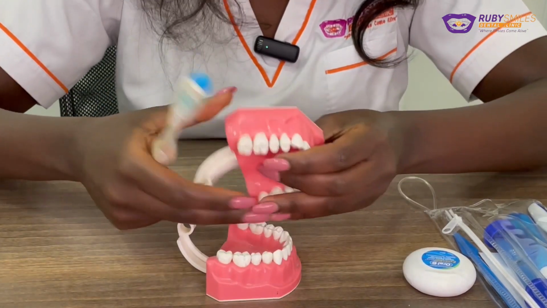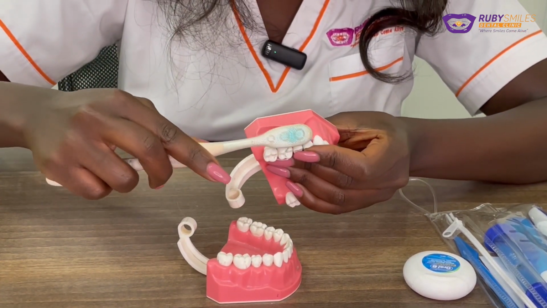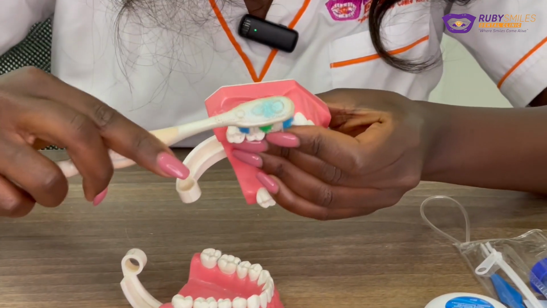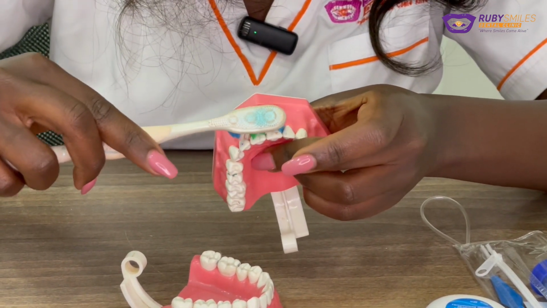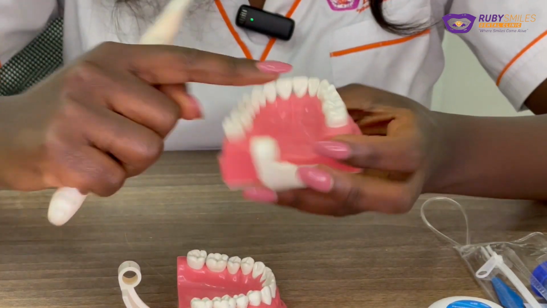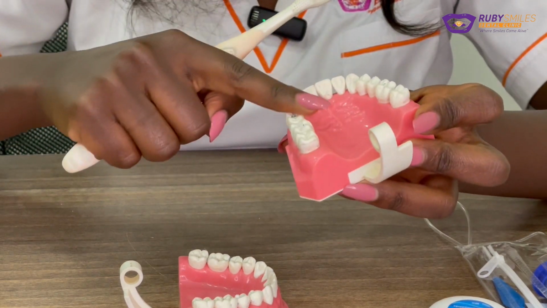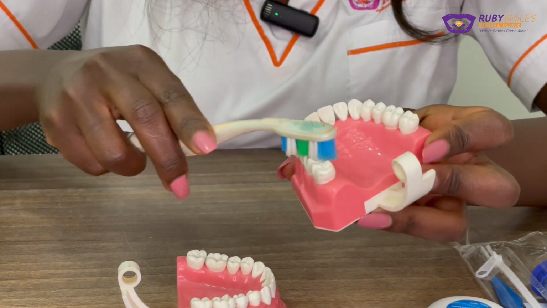If you're brushing on the upper, the same thing, you're just going to angle it now a bit upwards. So it's going to look like this. Some of the bristles are in the gum and some are on the tooth. So this is what you're looking at on the upper. So remember, you not only brush the outwards, but also remember to brush the biting surface, which you're just going to do like this and like this.